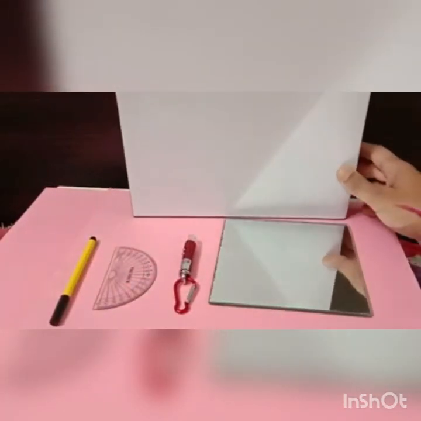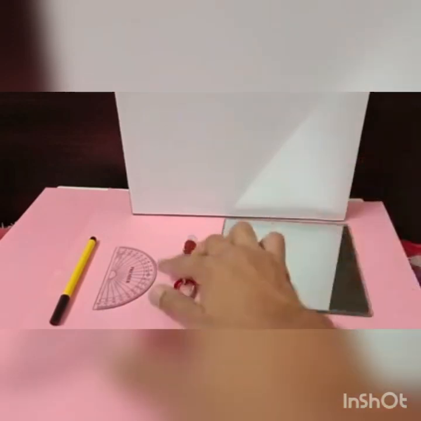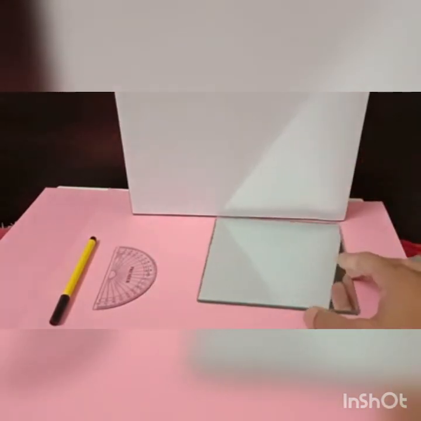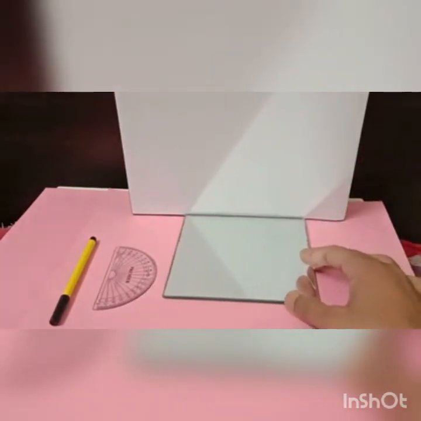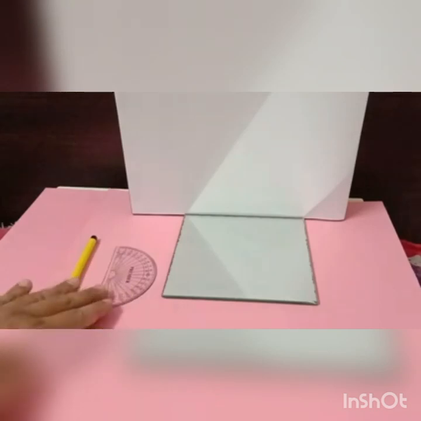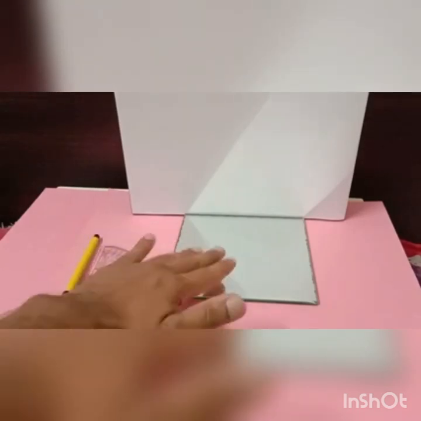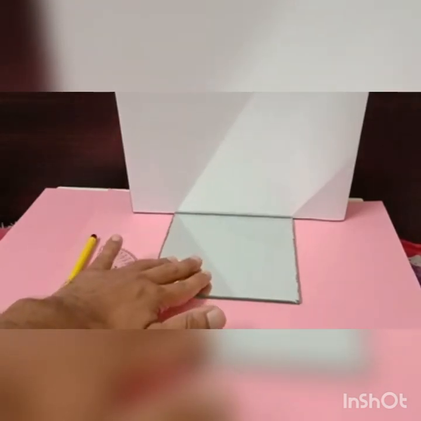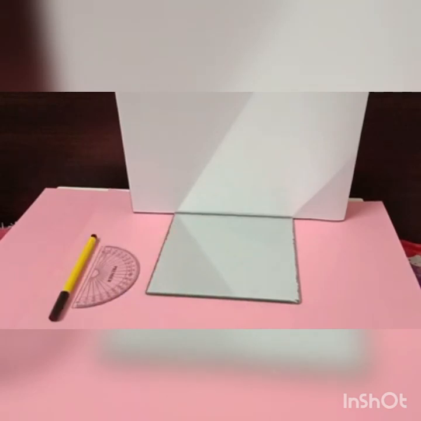Now, this is the mirror, and the first law states that the incident ray, reflected ray and normal all lie on the same plane. That can be easily demonstrated even without the use of the protractor. You will understand why we are using the protractor, because the second law states that the angle of incidence and the angle of reflection are the same. So we need to prove that.